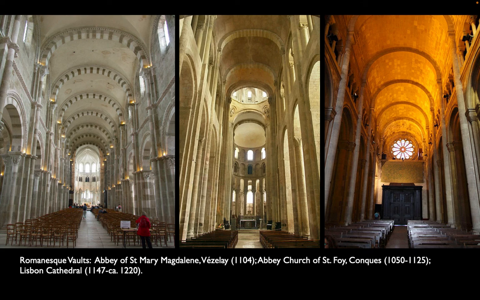Maybe more importantly, you get a sense, particularly in Lisbon, that having to bring the barrel vault down on both sides of the nave gives you fewer opportunities for daylight. And while these are reasonably bright interiors, they don't have the kind of overwhelming power that the light that comes in through a Gothic cathedral will have.